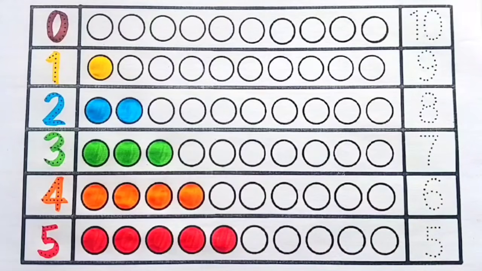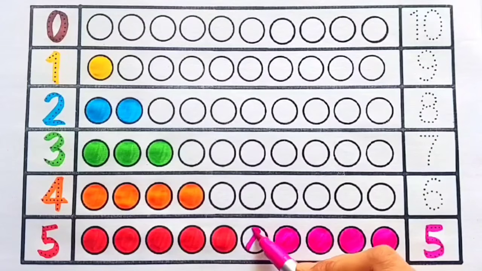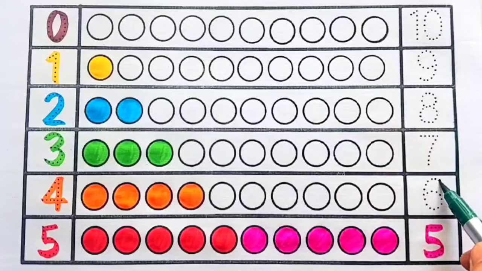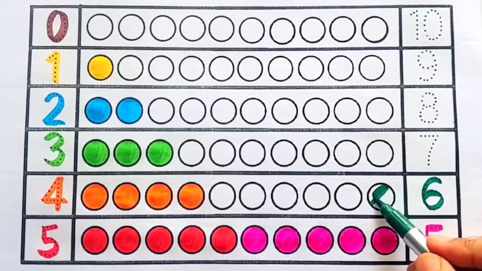5 circles. Pink color, 5: 1, 2, 3, 4, 5 circles. Green color, 6: 1.